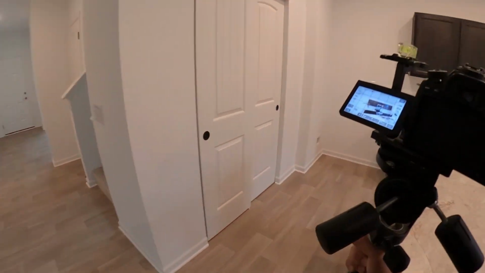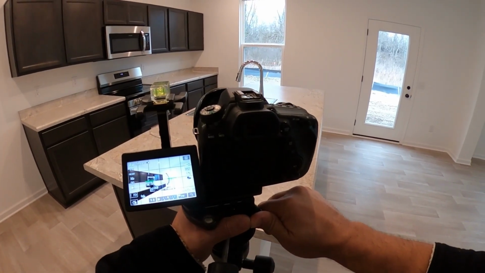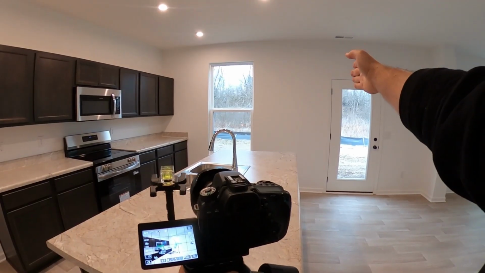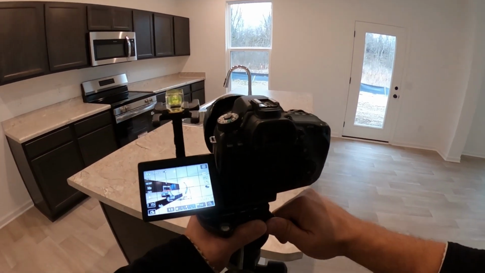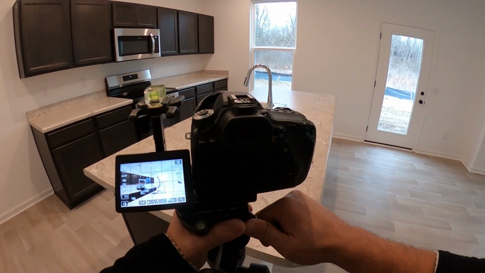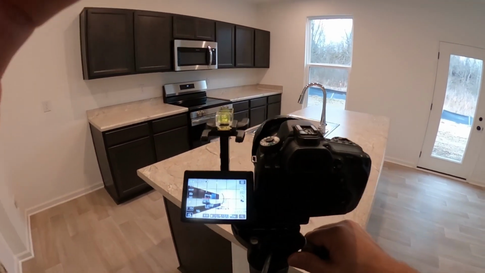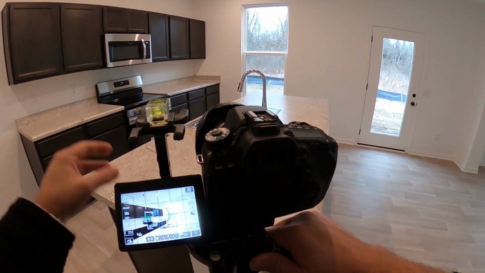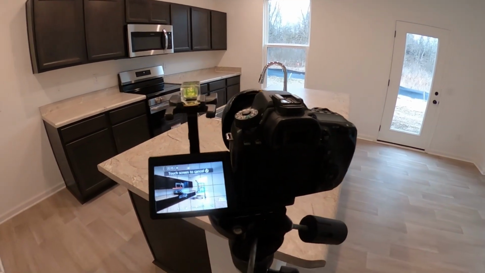I'm gonna do the same thing on this side, and I'm gonna try to get the same thing from this side of the counter. And I'm gonna use the frame of that door to help me straighten up. I think I'm gonna be able to, I don't need it. I guess I'll use the corner of this cabinet, and then everything else will line up. I'm leveled, composed, focus, shoot.